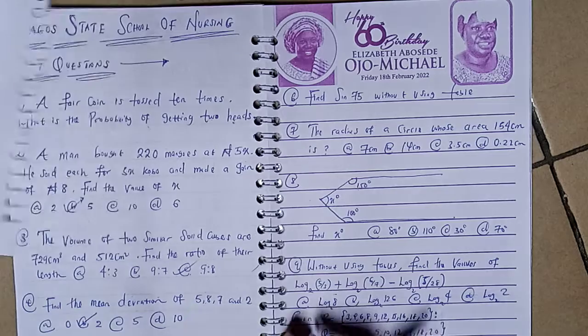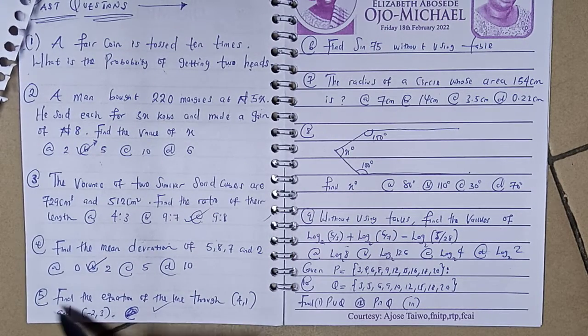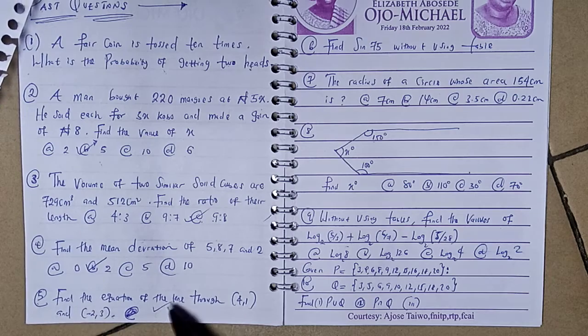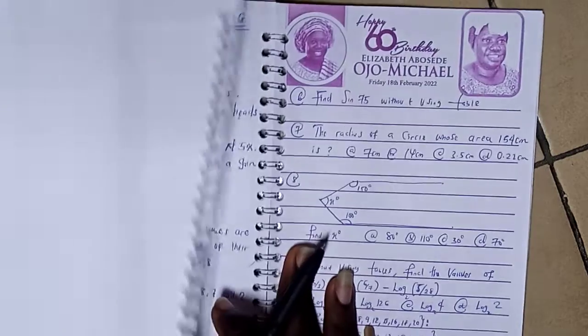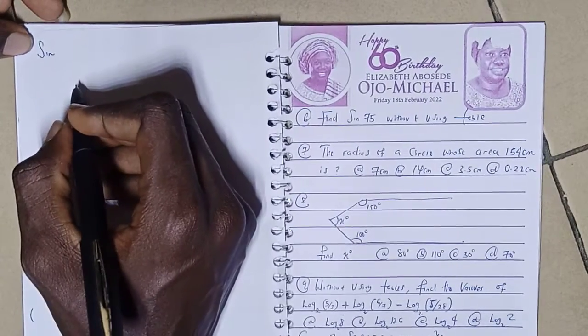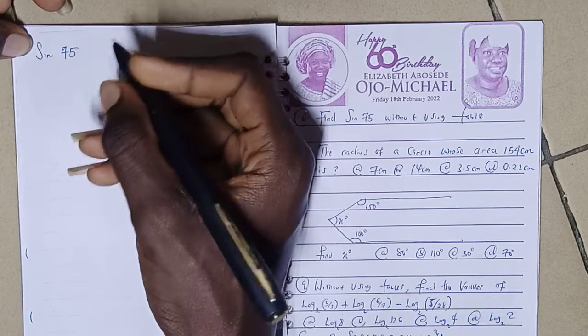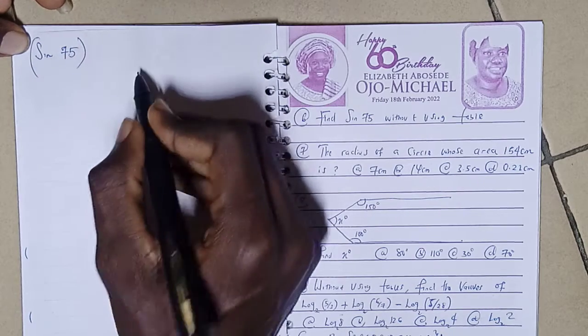From the previous class we stopped at question number 5, which is find the equation of the line through these 2 points. So, continuing, let's try question 6. Question 6 says find sine 75 without using table. So how will you go about this?